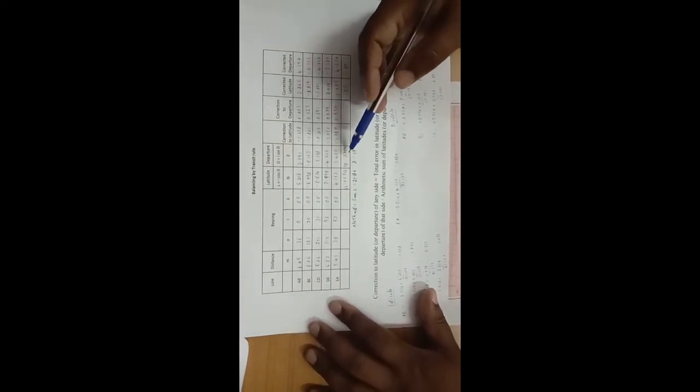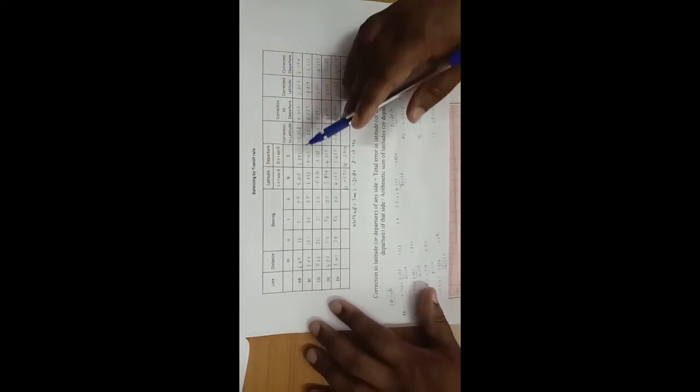Similarly for departure, AB equals plus 2.754, because here the error is negative and the correction is positive, into 3.791, the departure of that line, divided by arithmetic sum of the departure equals 17.296, that equals 0.603. Add this value to departure 3.791, we get the corrected departure, that is 4.394. Similarly, calculate all the corrected latitudes and departures and add them, we get zero values in the latitude and departures.